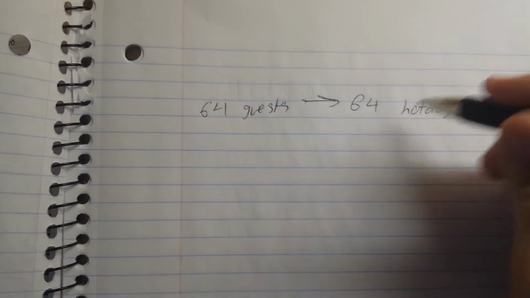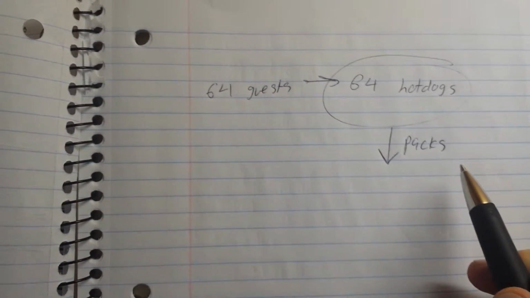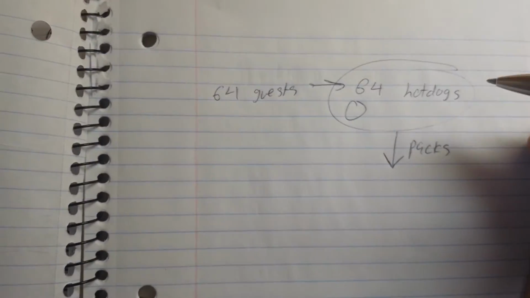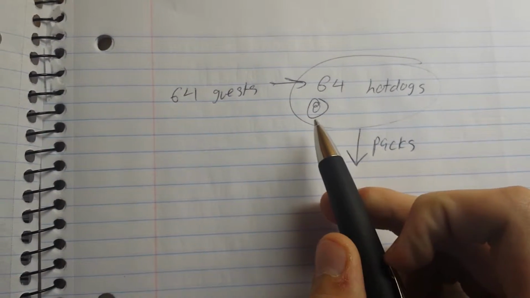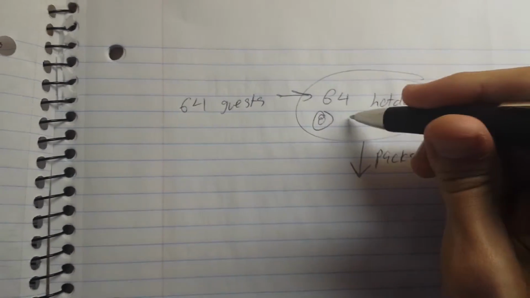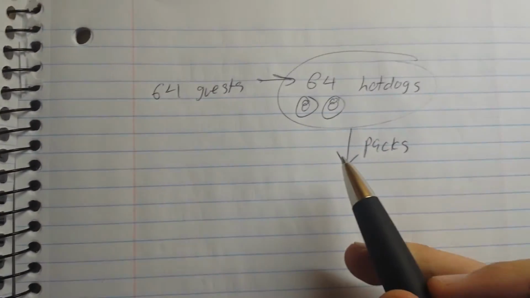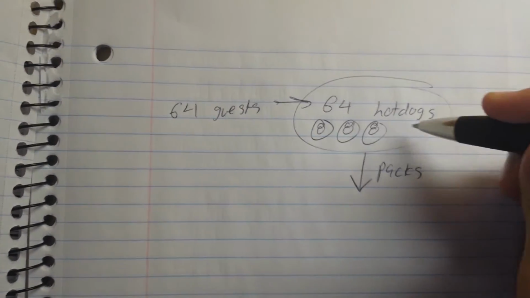Now we want to divide this 64 hot dogs into packs. And the way that we do that is we think about one pack is 8 hot dogs. So we take away one pack, and now we have 56 hot dogs left, 64 minus 8. 2 packs is 16 hot dogs, 48 left. 3 packs, 24 hot dogs.